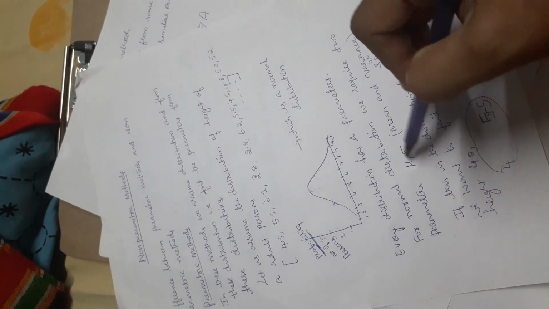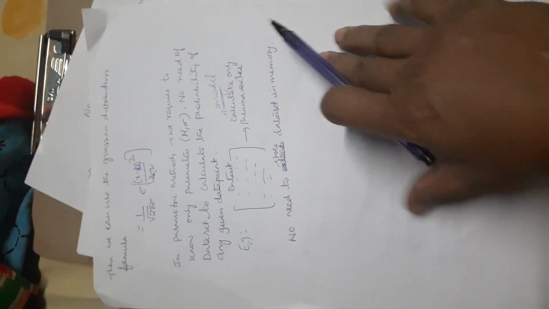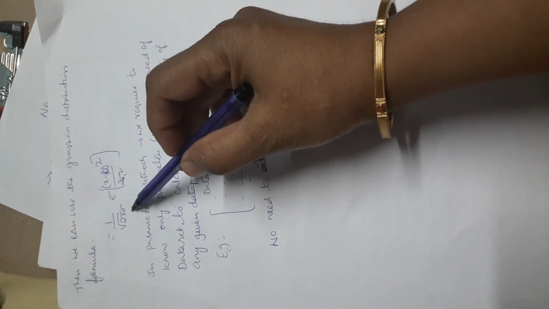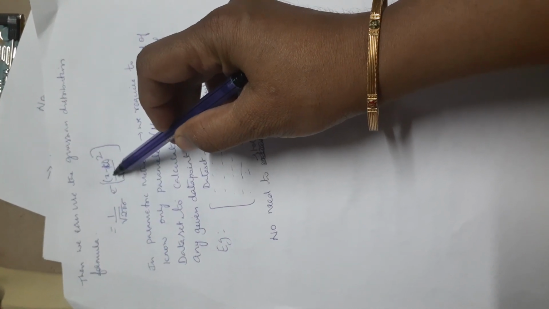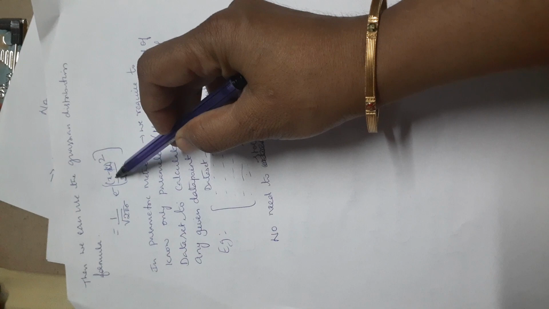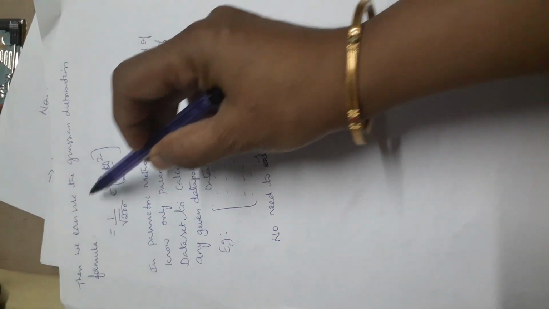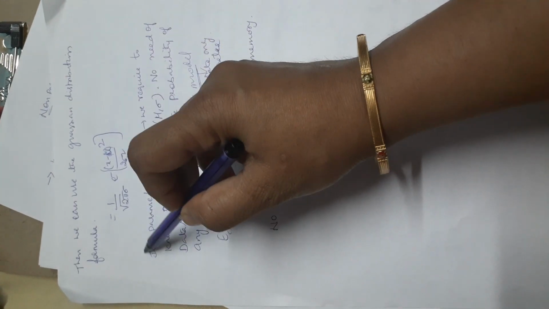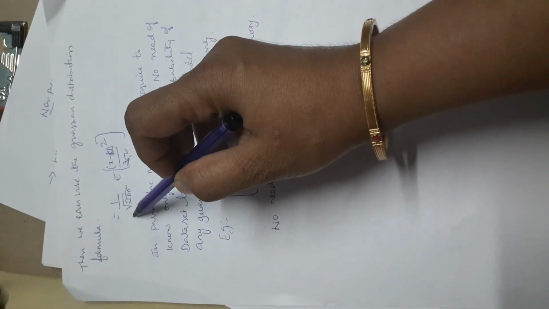For this example, what parameters have we calculated? Mu and the standard deviation. From the data set we got the mu and standard deviation values, and once we know them, for the new height x, whose probability we have to find, 4.0, we substitute all the values and get the answer: the probability of the height 4.0 for adult persons. So that is the difference between parametric methods and non-parametric methods.